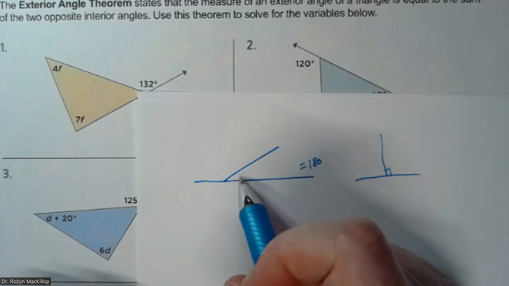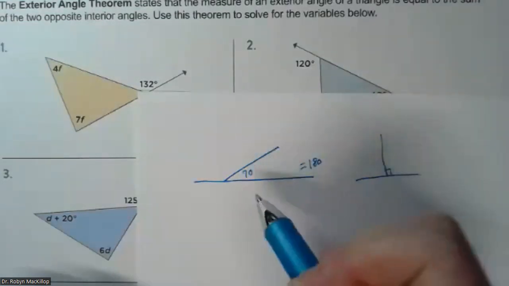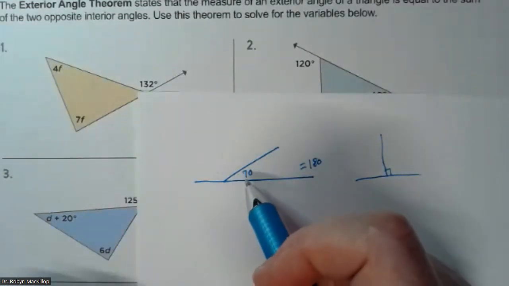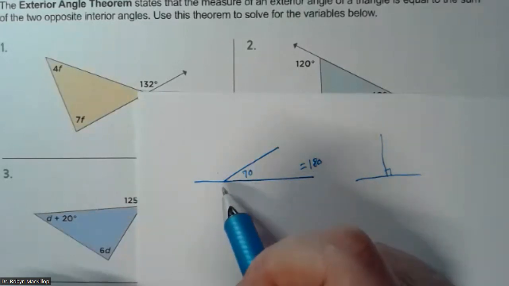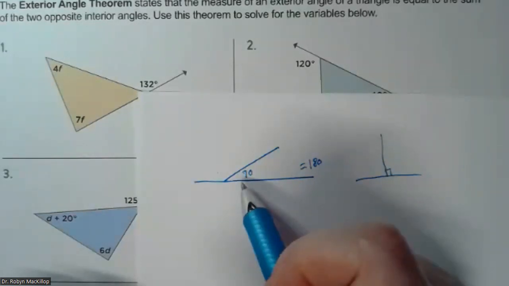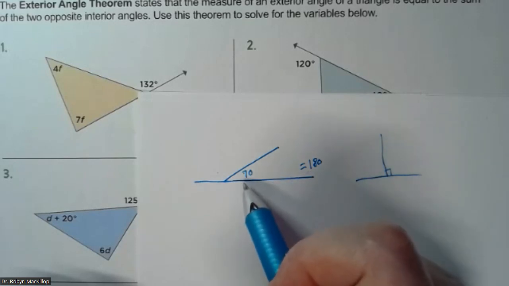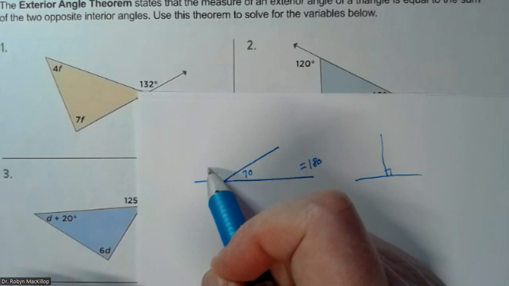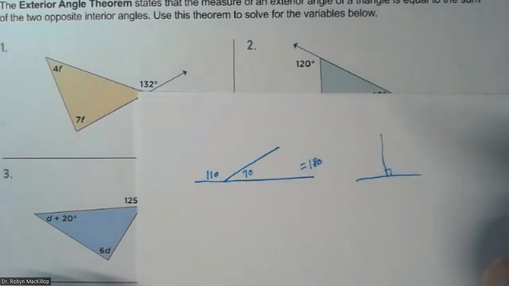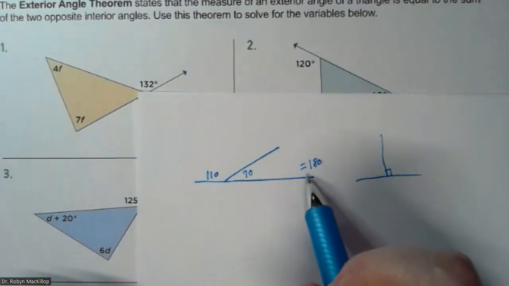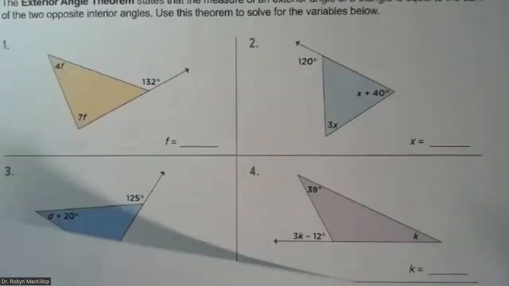Whatever this angle is, let's say this angle is 70. They have to give you one. You can't figure it out without one. What is the other angle going to be if they both equal 180? 90, little bigger. So that's your total. Take away 70. So that's going to be 110, because these two are always going to equal 180. Okay, and that's what you need for this page.